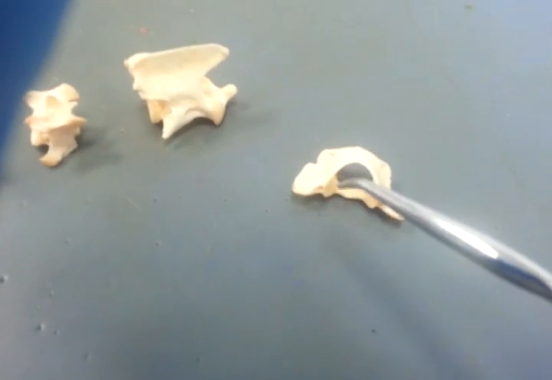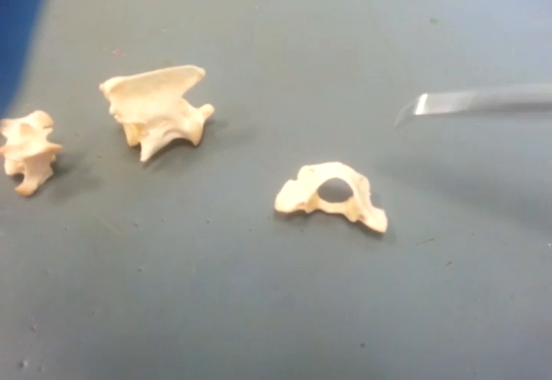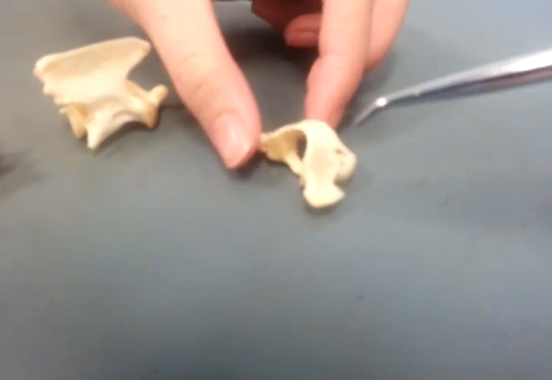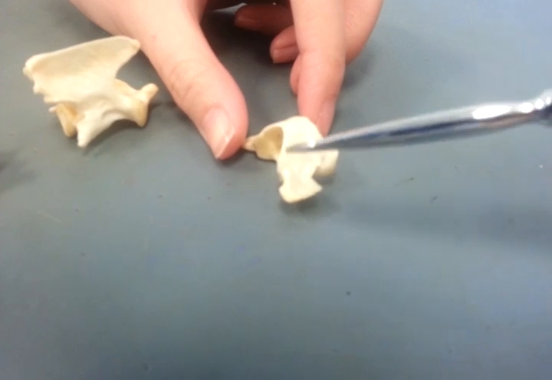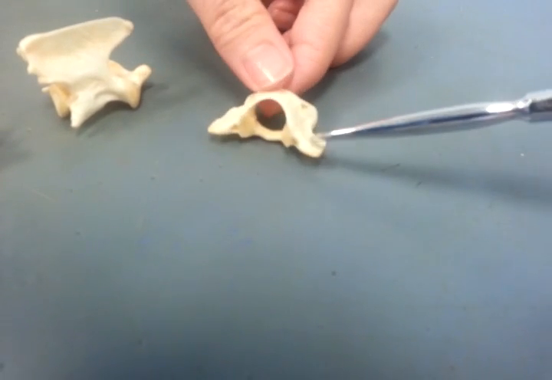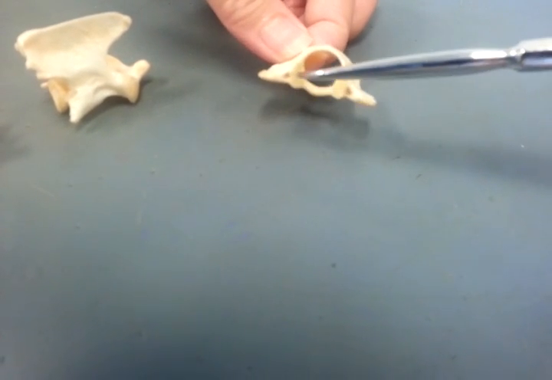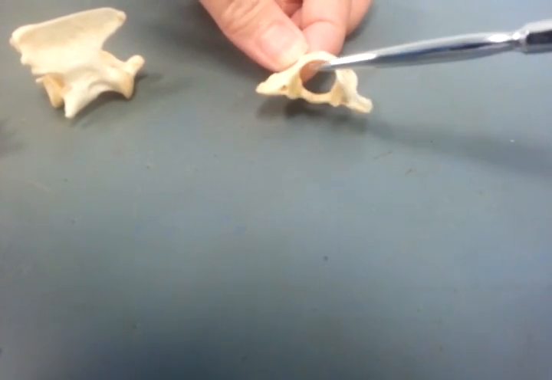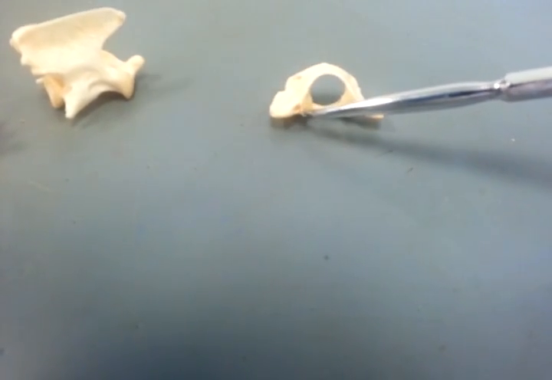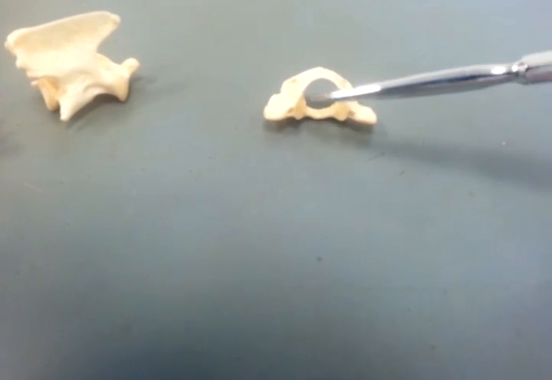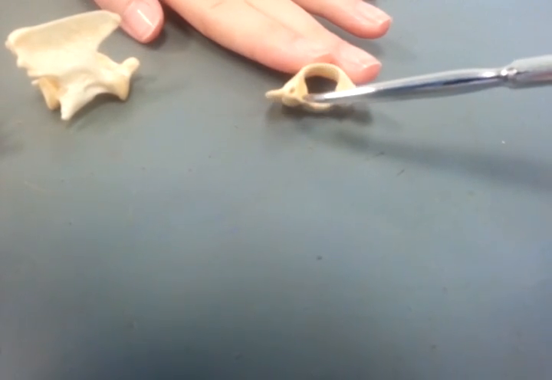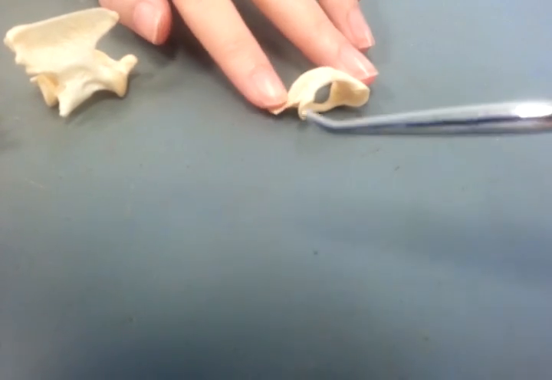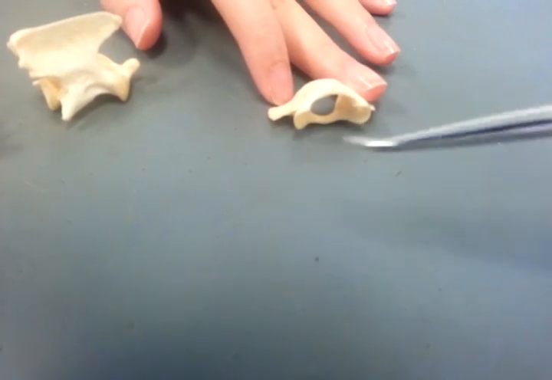This is the neural canal. Here you can see a foramen. That's the atlantal foramen. Here there's another foramen by the transverse process. That's the transverse foramen. This is the neural canal. I think I already mentioned that. These articular surfaces after the neural canal are the post-zygapophysis. On the anterior end, these are the pre-zygapophysis.